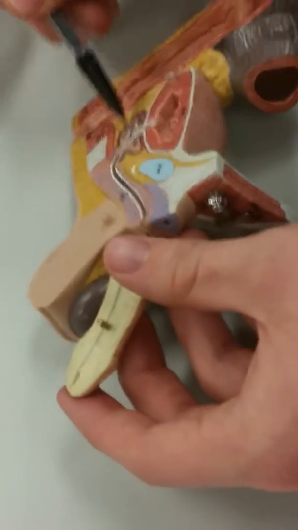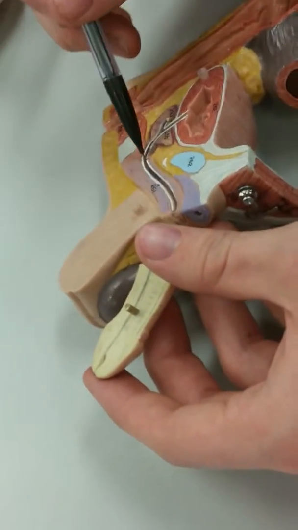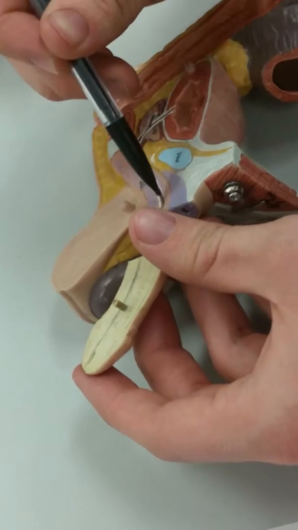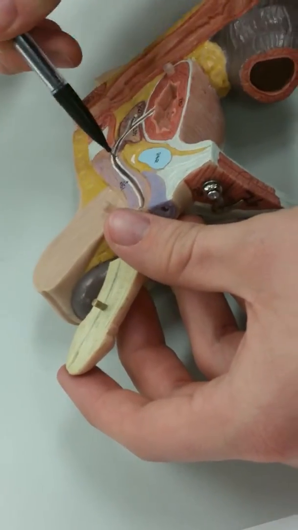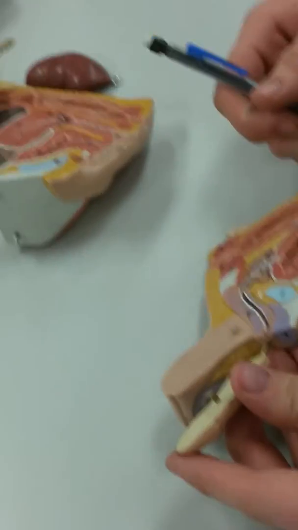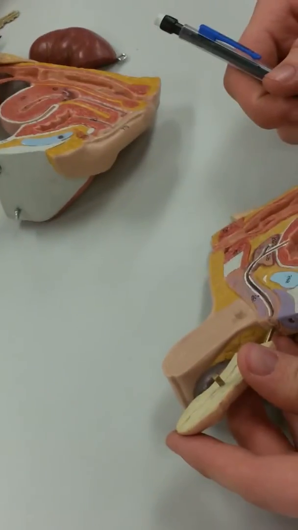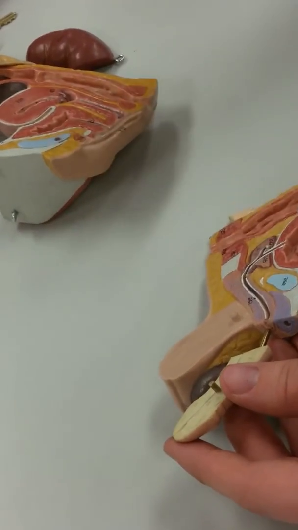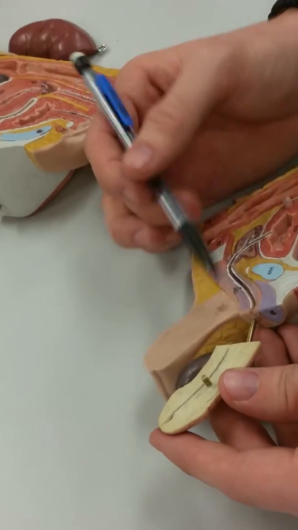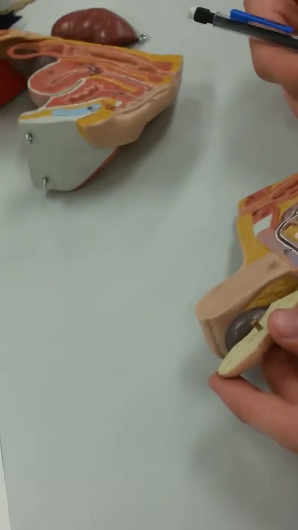If here's the penile urethra, the prostatic urethra is actually just going to be this little inlet right here. And this whole region right here will be membranous urethra. Just think about where you are. If you're right around the prostate, probably prostatic urethra. If you're right by the penis, it'll be penile urethra. Anything in between, membranous urethra.